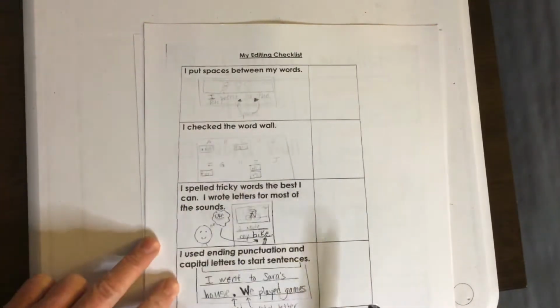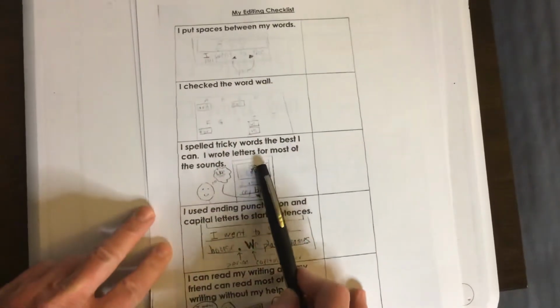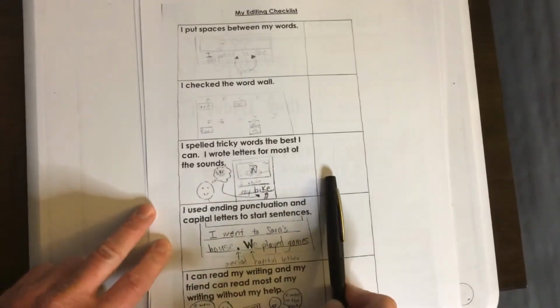I checked the word wall. You might not have the word wall in front of you, but you know your snap words. So if you used all of your snap words and spelled them correctly, you can check it. I spelled tricky words the best I can. I wrote letters for most of the sounds. Think about what we've been doing in phonics.